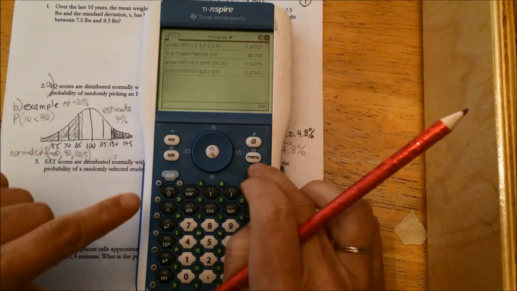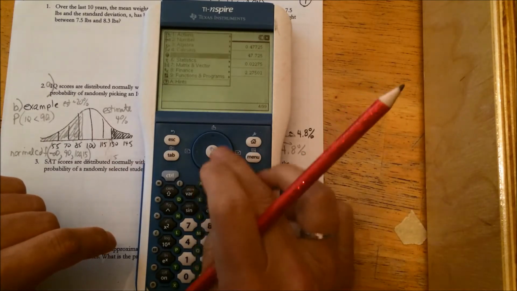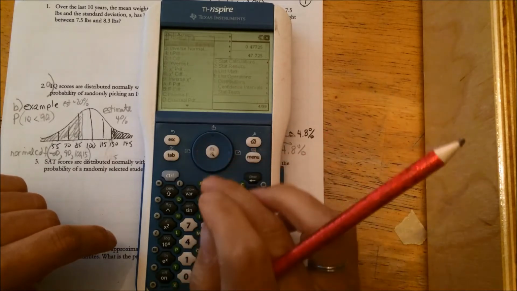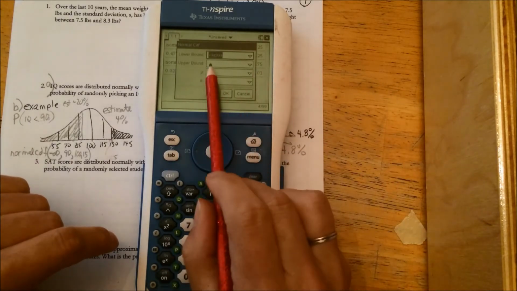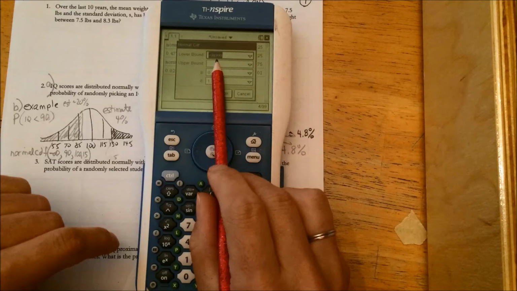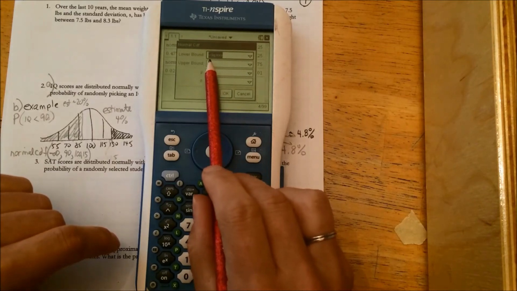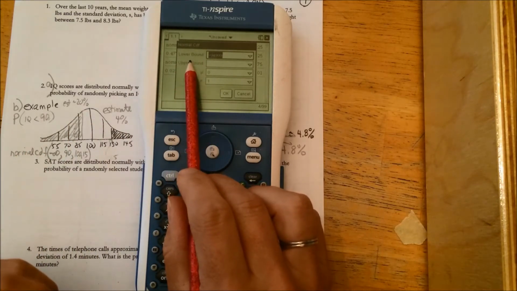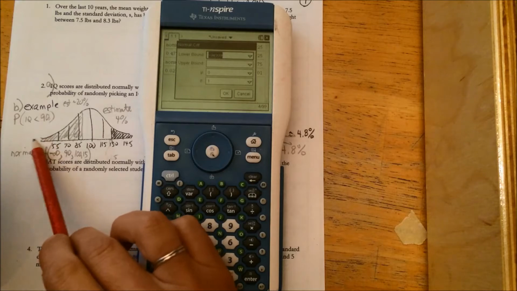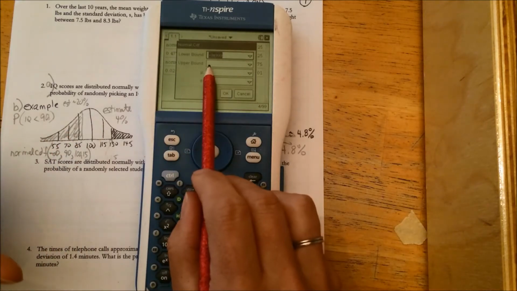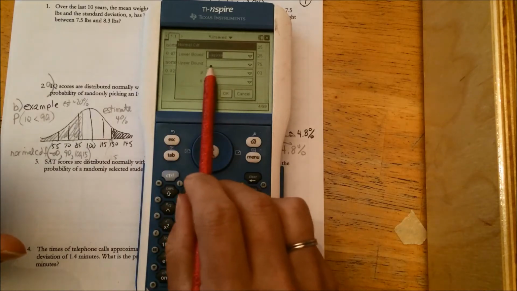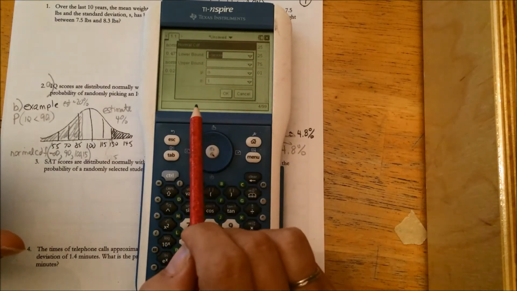On the Inspire, when I do menu, statistics, distributions, normal cumulative distribution function, do you notice here, negative infinity is already in the lower bound. So that's negative 9E999. So you can just leave that in there. Your lower bound will always be negative infinity. Your upper bound would always be positive infinity. So make sure you don't get those two swapped.